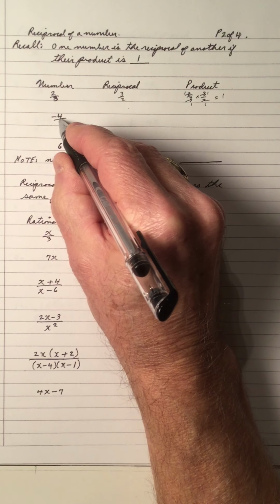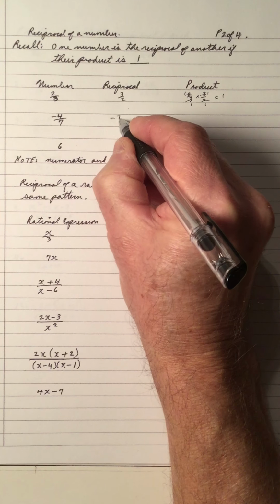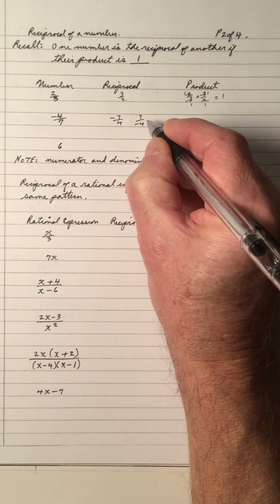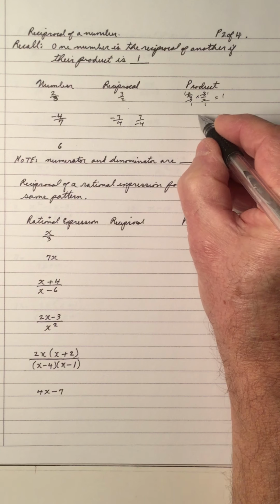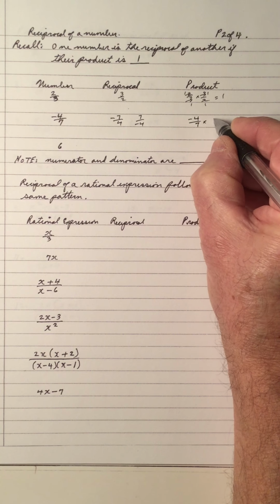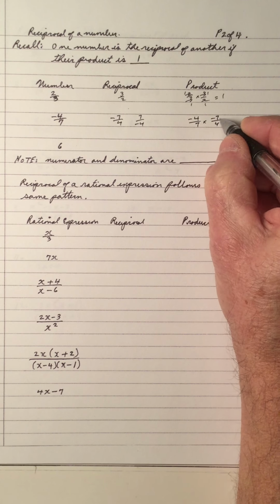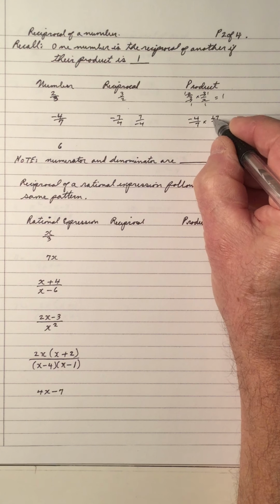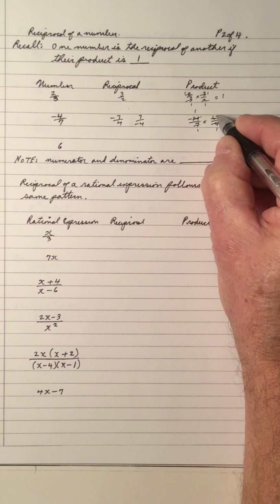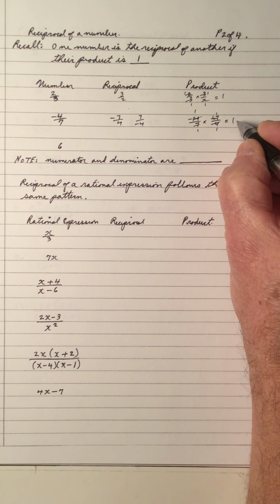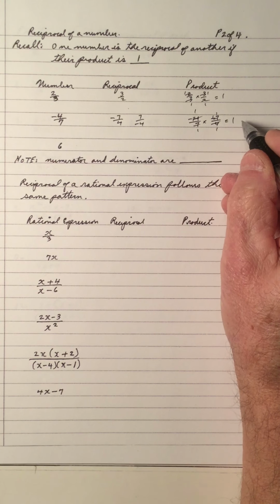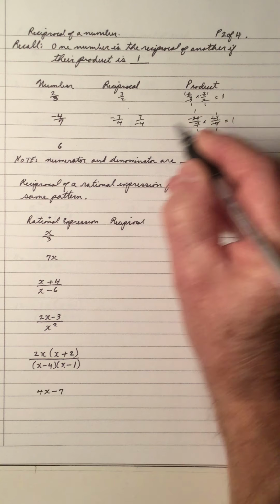The reciprocal of a negative 4 over 7 is a negative 7 over 4. Now you could write 7 over negative 4, but the negative doesn't stay in the denominator. Negative 4 over 7 times negative 7 over 4. The negative times the negative is a positive, so it cancels out. So 4's cancel, 7's cancel, and you get 1. Now you could multiply 4 by 7 to get 28, and get 28 over 28 to get 1, but I like to cancel when I'm multiplying fractions.